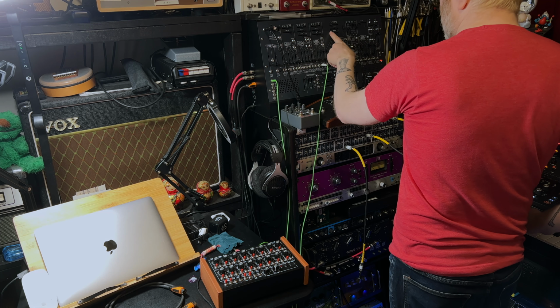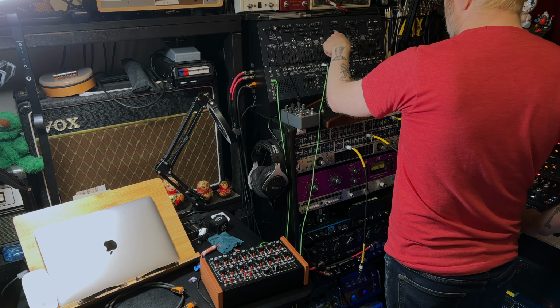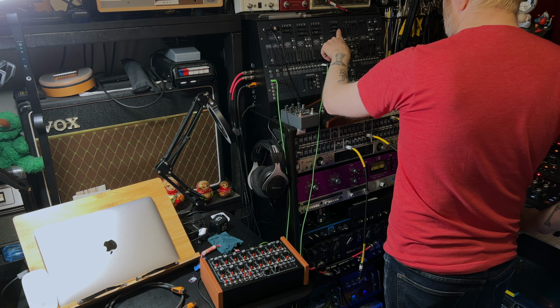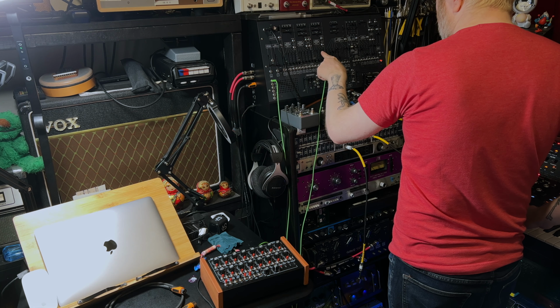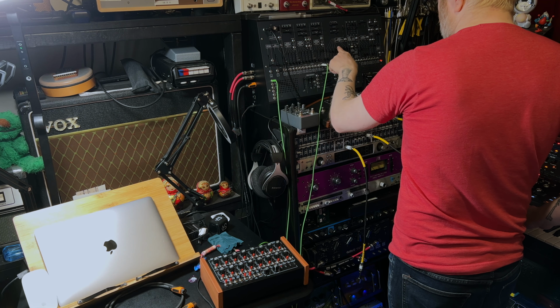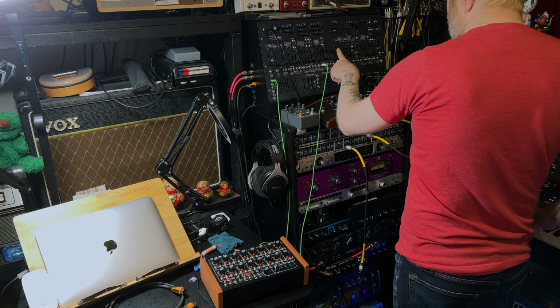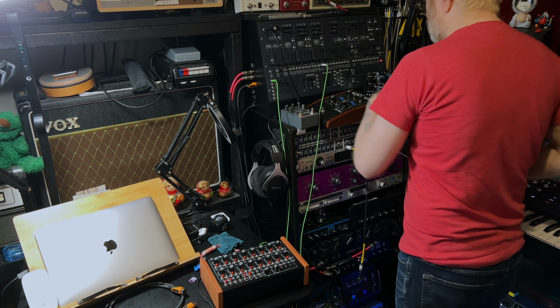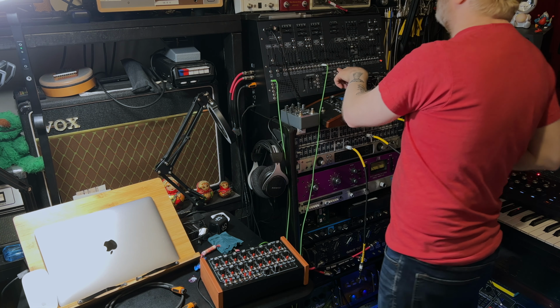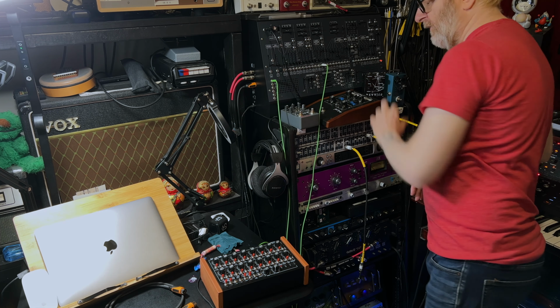Now I'm just cranking the resonance up to get some more weird effects. Right now I'm just riding how much VCO3 is coming into the filter.